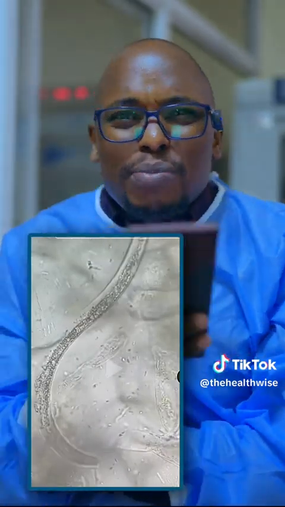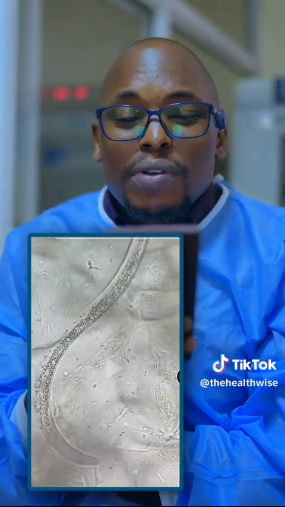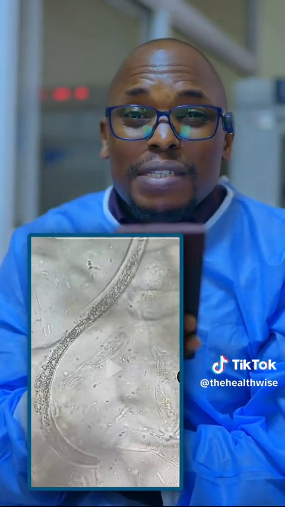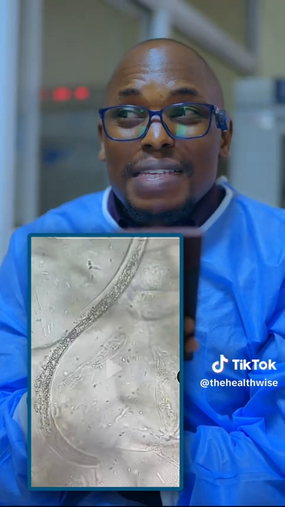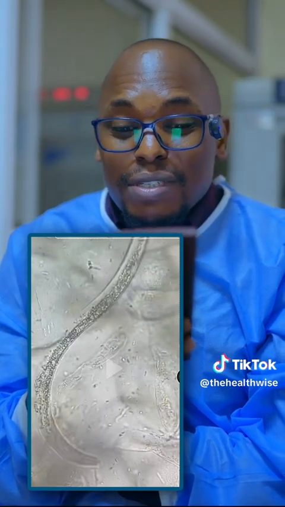Well, it might be possible because it's rotten for a reason. It's rotten because maybe it's fermenting or maybe you have some organisms in there, but it's hard to tell.